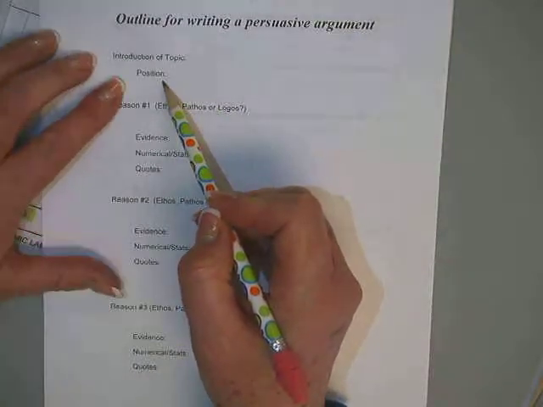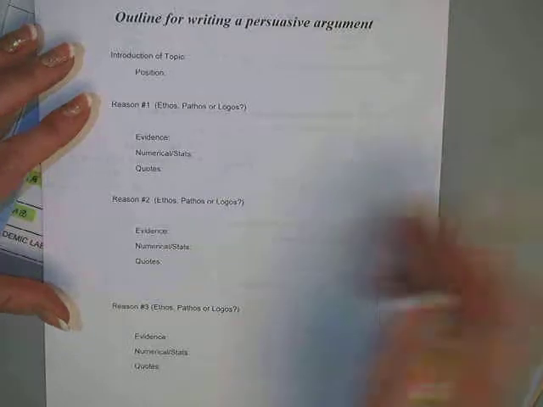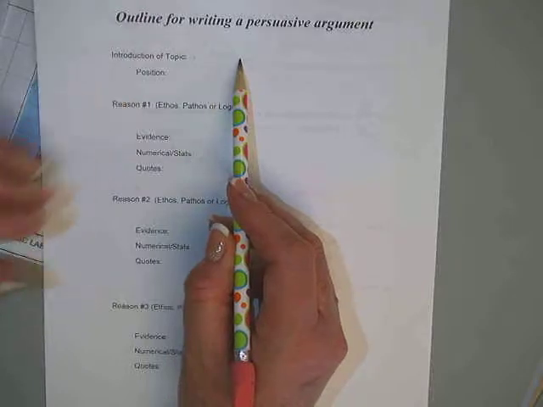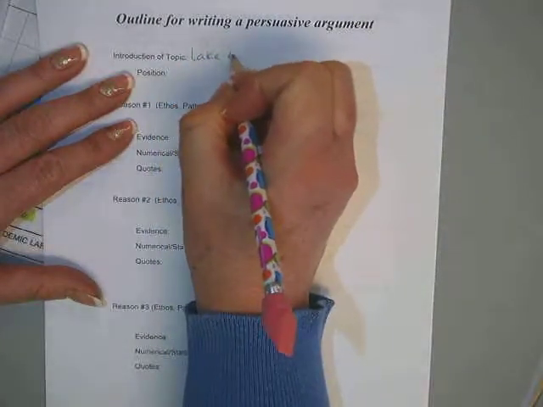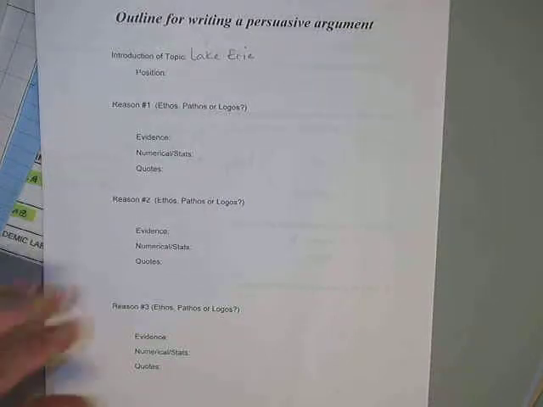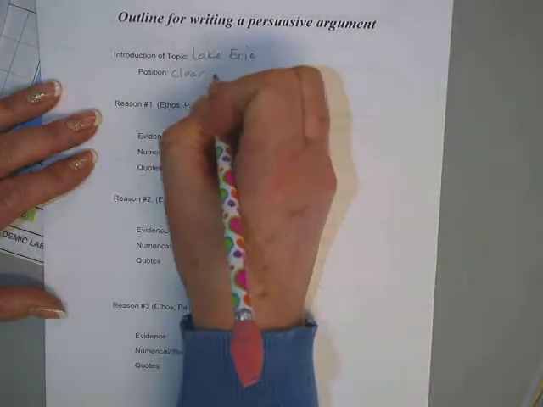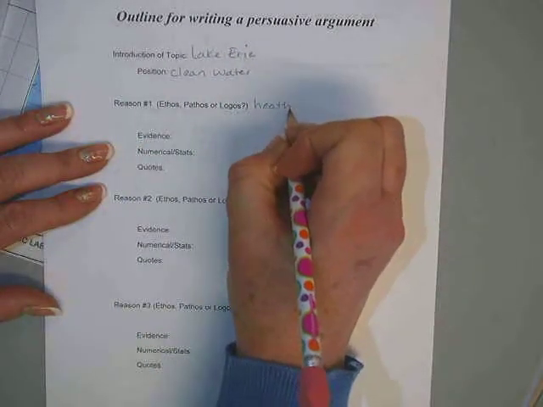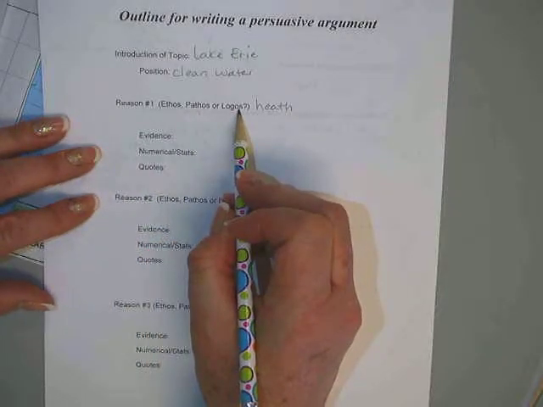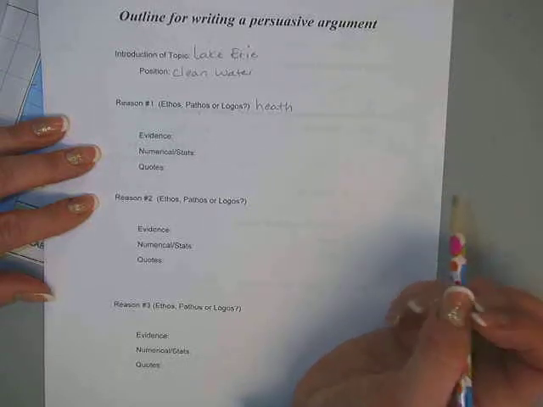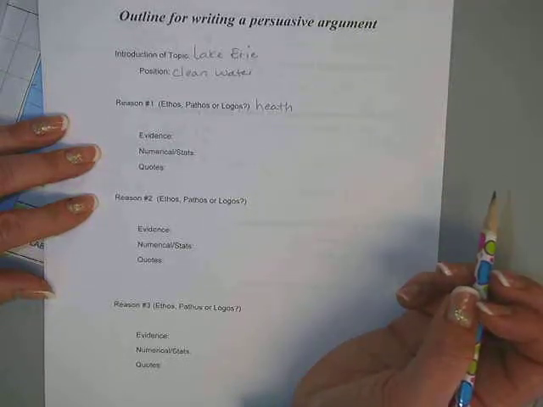Now, once you've done your worksheet, this is how your outline of your argument would look. Introduction of topic, position. If you've got this all outlined, you've already got your notes on the front. You can start outlining them here. Introduction of topic: Lake Erie. That's all I'm going to write down. I'm the only one that needs to know what I'm going to use. So I have enough information in my notes that all I have to do is figure out I'm going to start with my Lake Erie story. My position is we need to maintain clean water. Reason number 1, health. Is this an ethos, pathos, or logos argument?